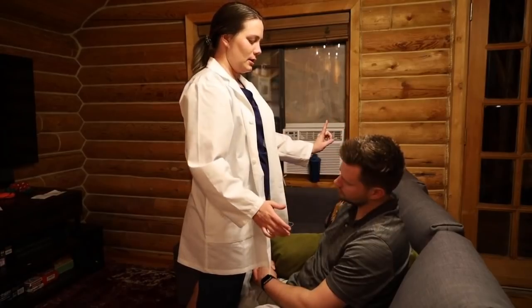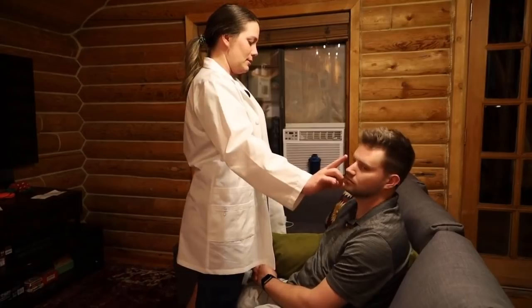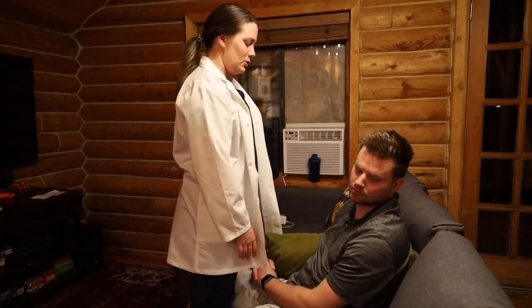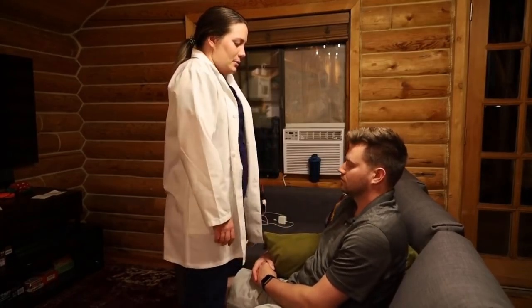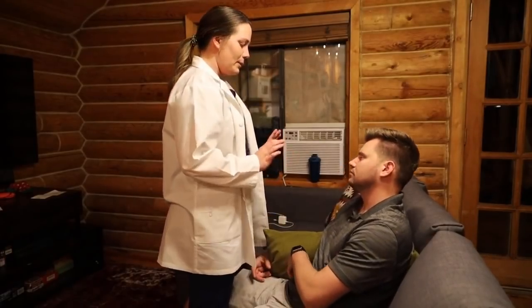I'm going to have you go to the side, and then turn your head and look this way. Yep, perfect. And then look this way. Awesome. Can you shrug your shoulders for me a couple times? Awesome, that looks great. I'm going to palpate your lymph nodes.